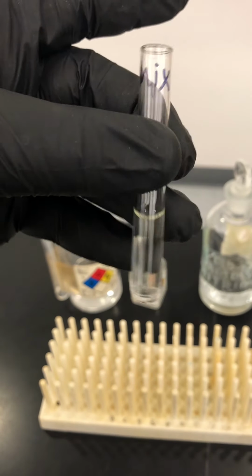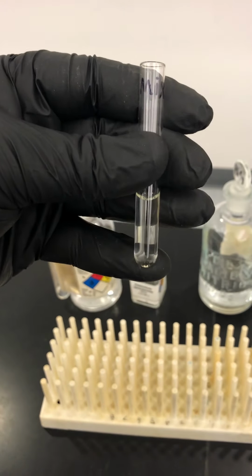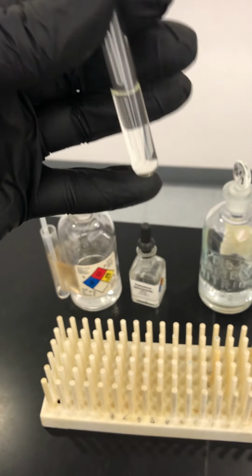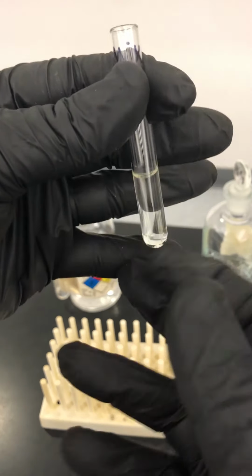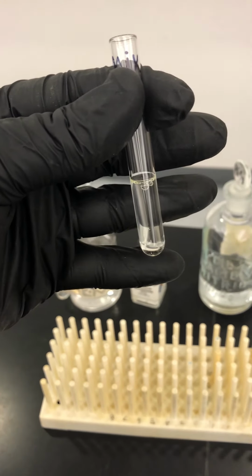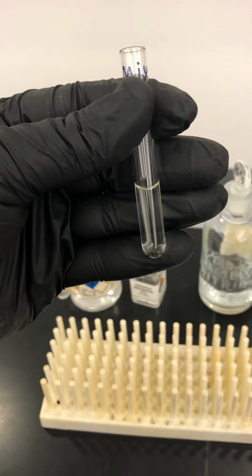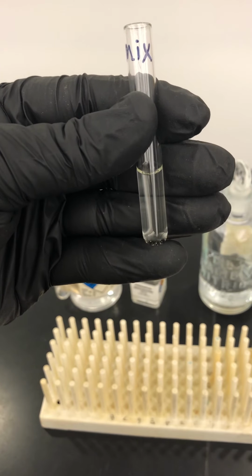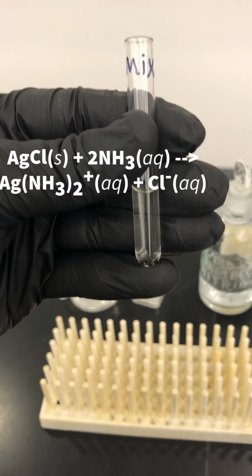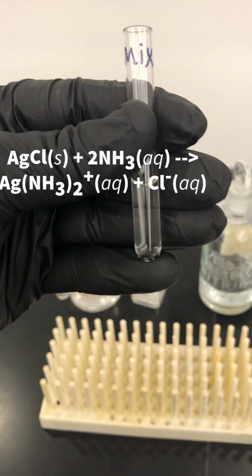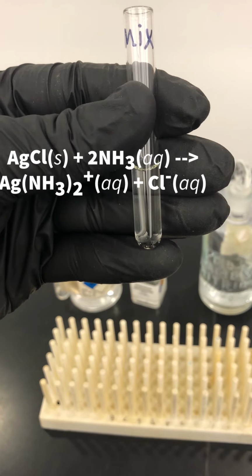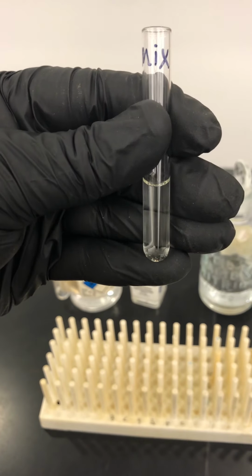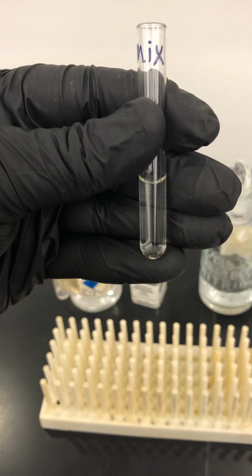Okay, students, remember we had a mix from our first step, which contained a silver chloride precipitate. I resuspended it and added 6 molar ammonia. And here is what you get as a result: the pellet has dissolved. Later on in the semester, we'll learn why this is. The reason is that silver ions form what's called a complex ion with ammonia that makes it more soluble in solution. It displaces the silver ions from the silver chloride precipitate and puts them back into solution in the form of a silver ammonia complex.